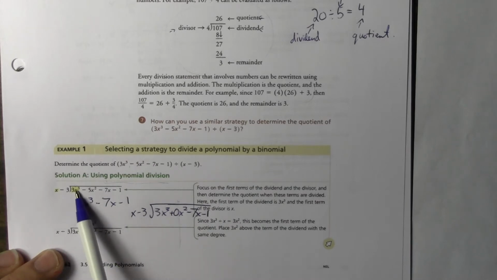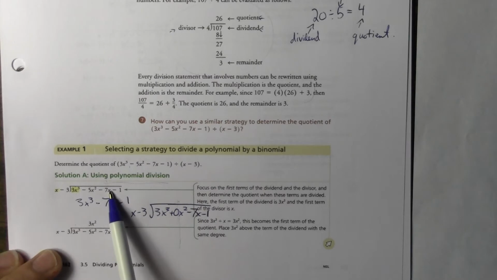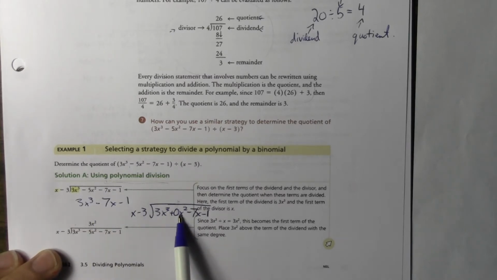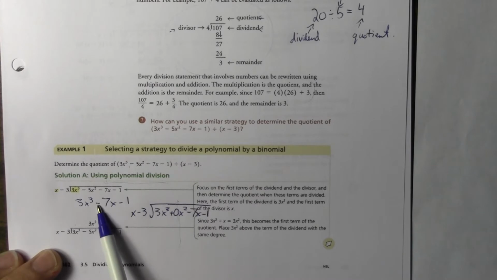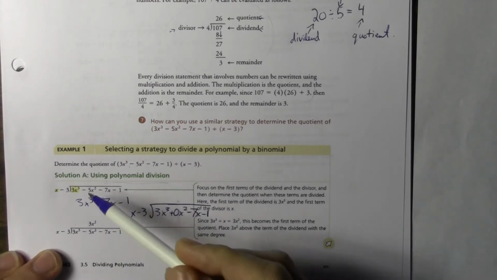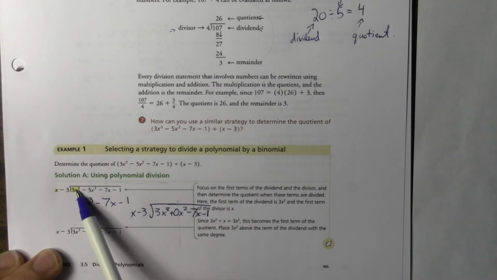Because you have no missing gaps here, you have a cube, then you have a square, then you have a single exponent, we don't need to put a 0x squared in there. But if you had a situation like this, where this was the dividend, you would have to insert a 0x squared. All right. So 3x cubed divided by x is 3x squared. We put it up here.